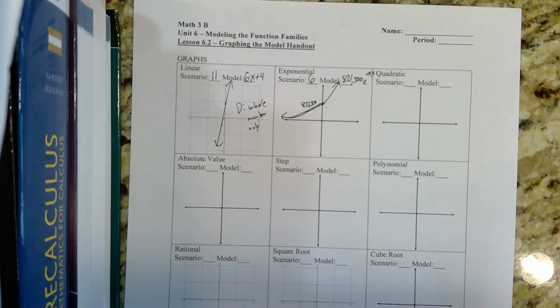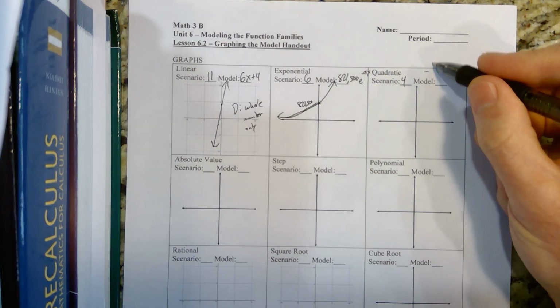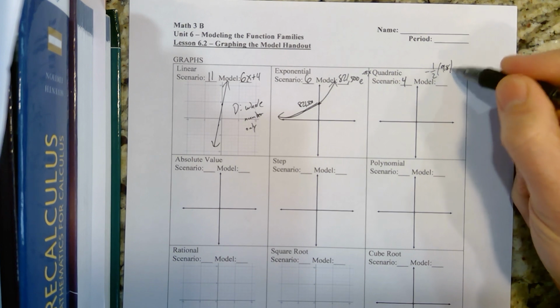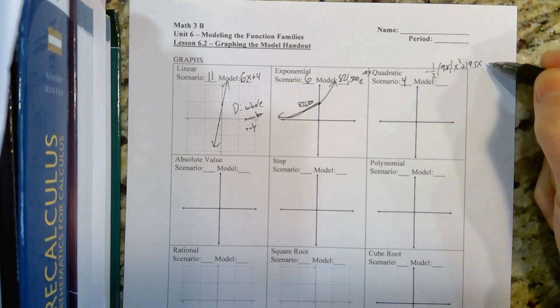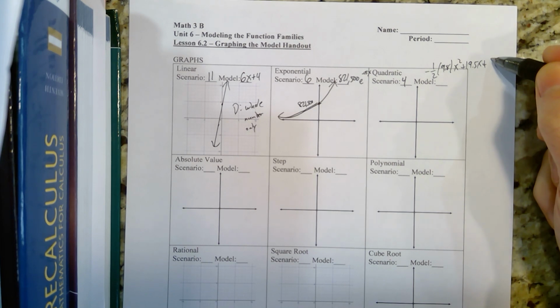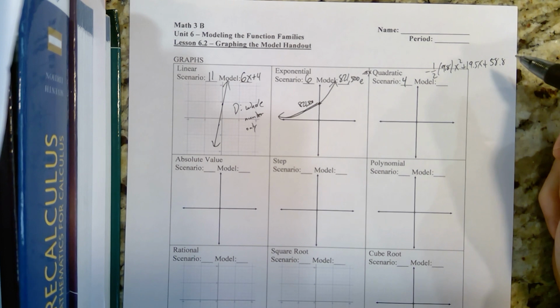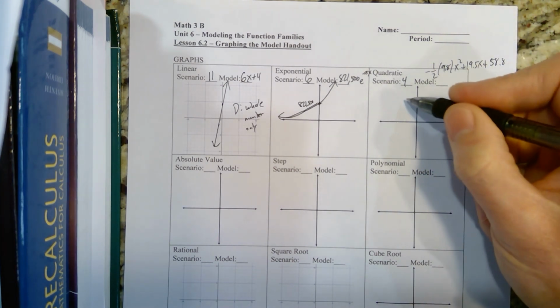Okay, next, our quadratic. Looking back, that was scenario number 4. Our model there was -1/2 times 9.8 meters per second squared, 19.5x plus 58.8. Okay, so 58.8, that tells me, hey, there's my y-intercept, right?